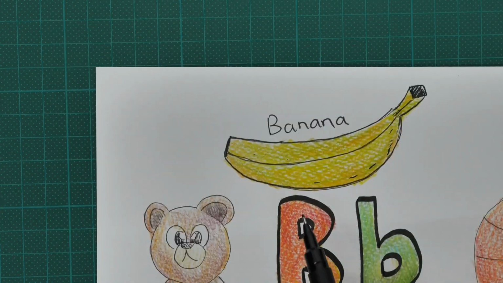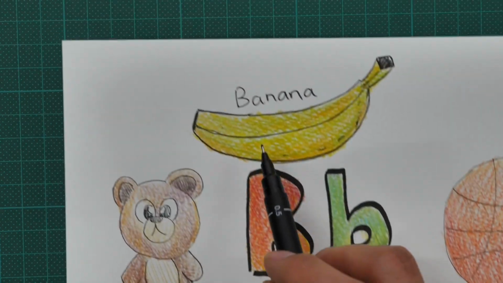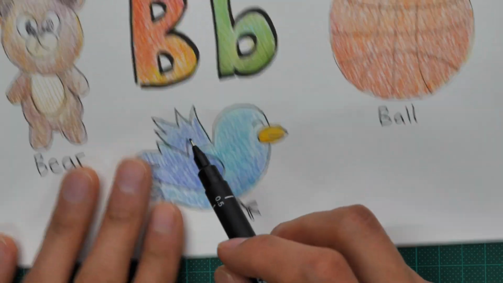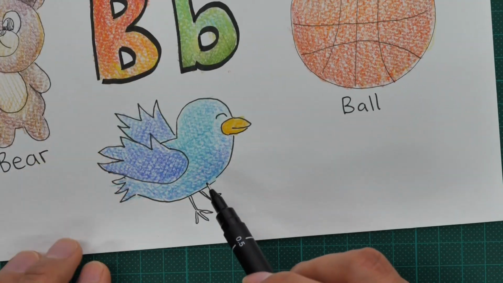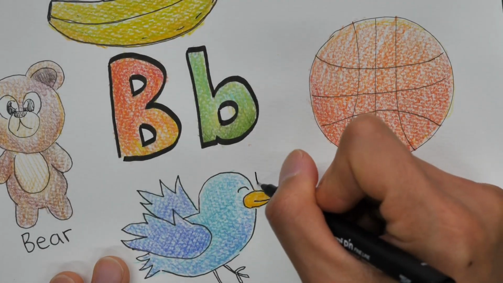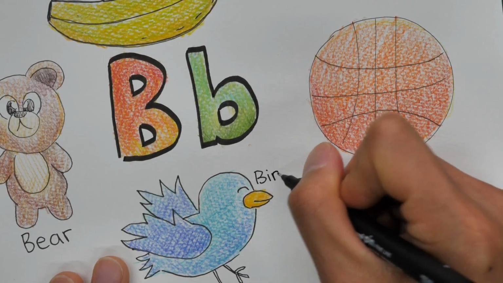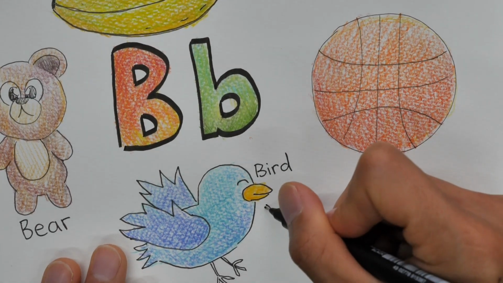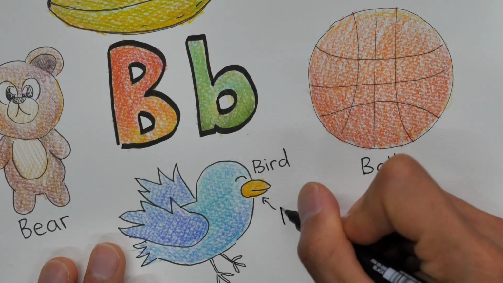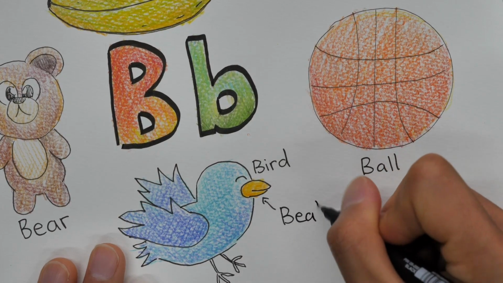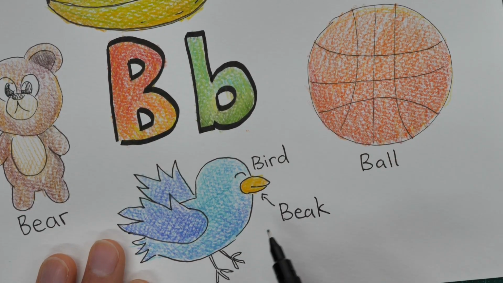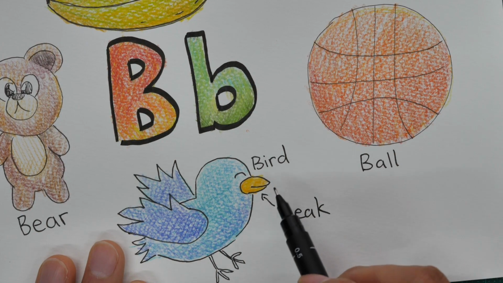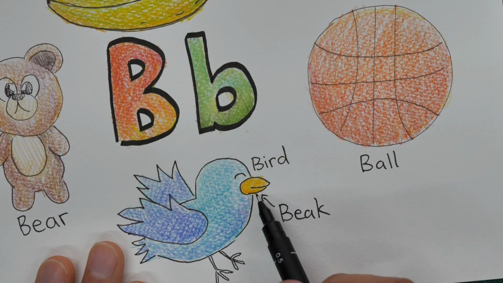B, b, banana. And then B, b, bird. Bird with its beak. The bluebird has a beak.